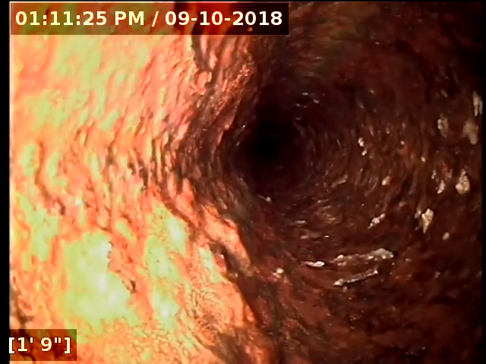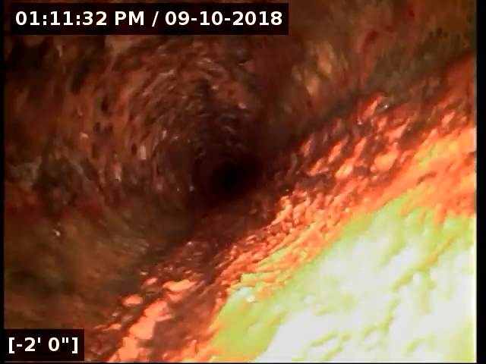Now we're just about back to the clean out here. All the cast iron pipe we've scoped here, still looking in pretty darn good shape. There's a little bit of scale in there, but nothing that needs to be jetted out or anything like that.